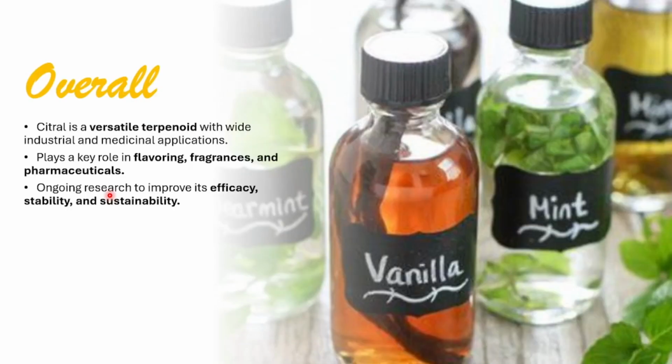Overall, citral is a versatile terpenoid with wide industrial and medicinal applications, playing a key role in flavoring, fragrances, and pharmaceuticals. Ongoing research aims to improve its efficacy, stability, and sustainability.